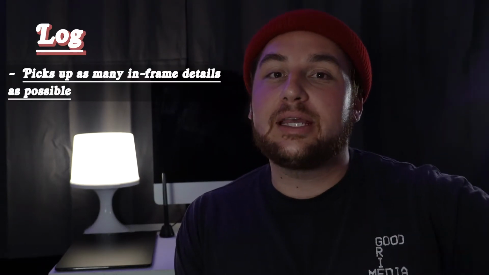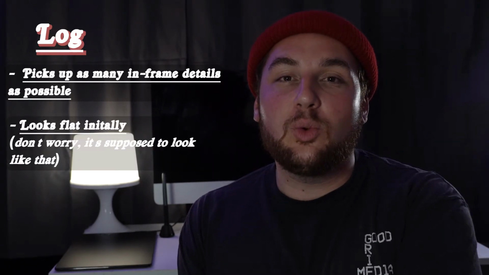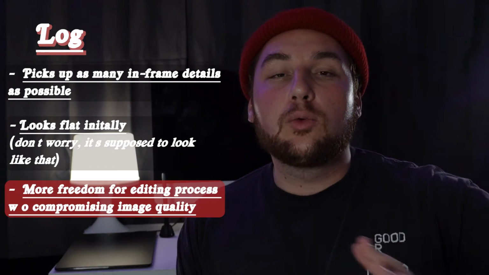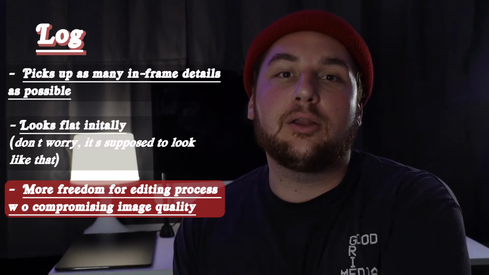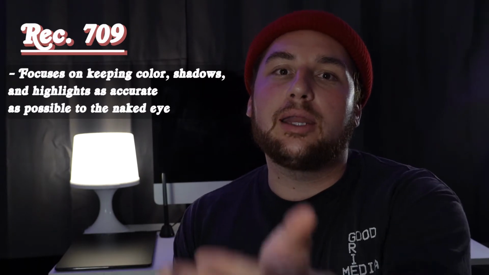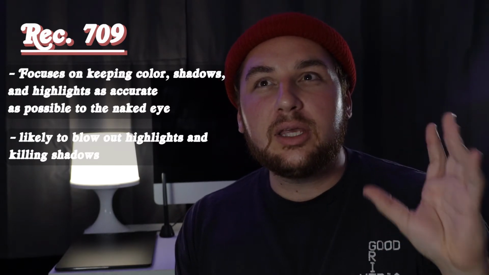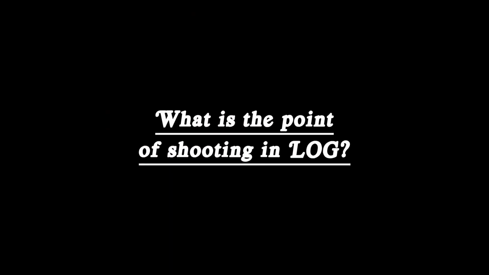Log is intended to pick up all of the little details in the brightest of the highlights and in the darkest of the shadows. It results in a very flat image so that you are given the most wiggle room and the most room for working in post-production and in color correction. While Rec. 709 is really more so intended to create the most accurate depiction of what's going on in front of the camera. So as a result with Rec. 709, if it's trying to keep something looking just right as it would look to our eyes, it can completely blow out the highlights or completely just black out the shadows. So shooting in log stops that from happening.